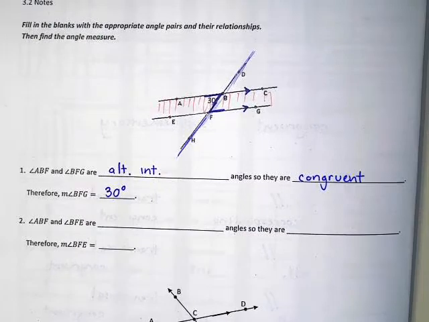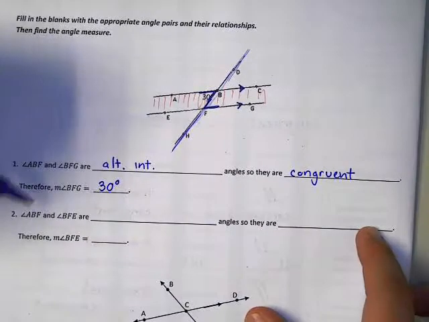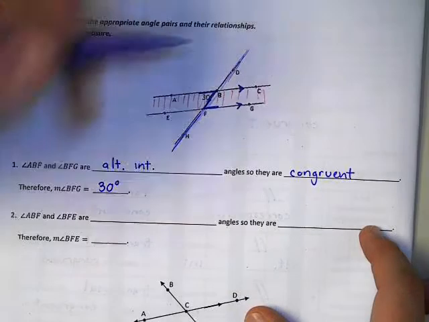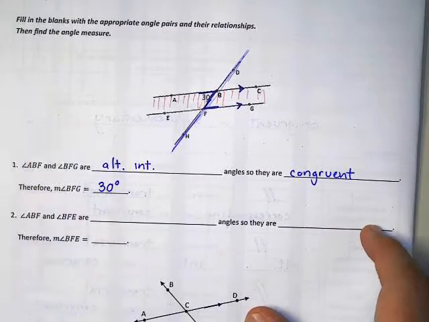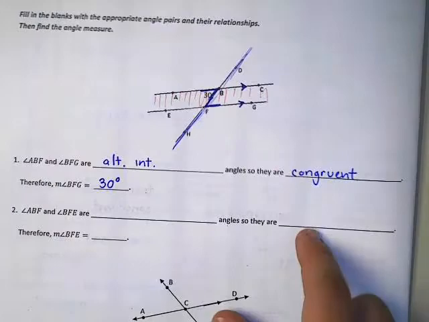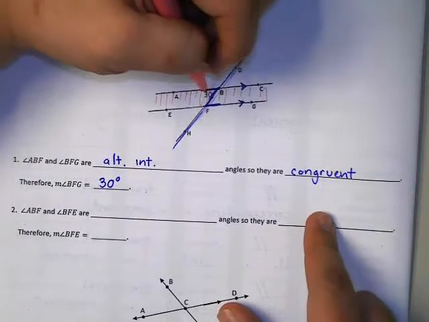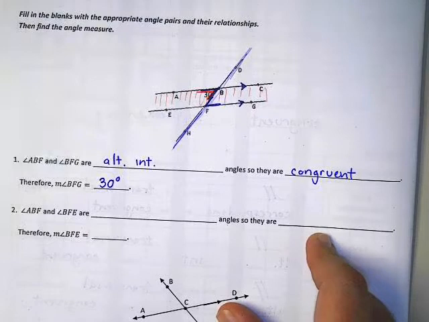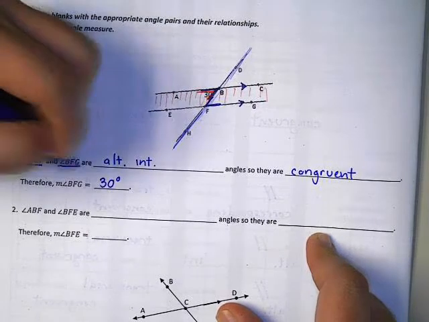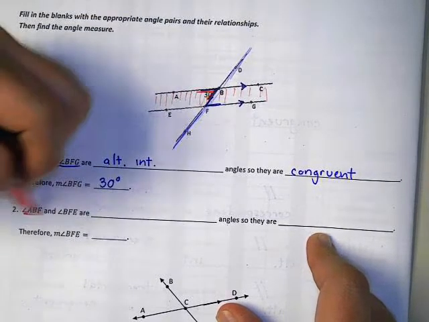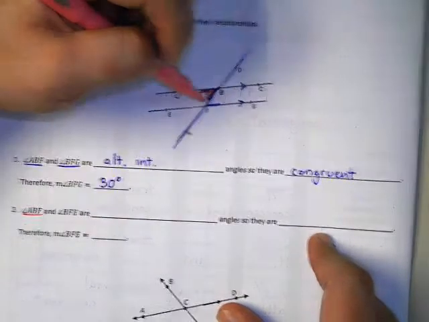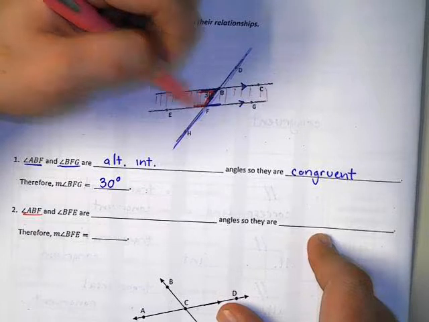Okay? Now, it changes a little when we look at other angles. ABF's the same over here, but now we're looking at BFE. So I'm going to try and change colors here. We're still looking at ABF, and just to stay organized, I'm going to show that's purple. And now we're talking pink as well. So ABF is right here, and BFE is actually right here.